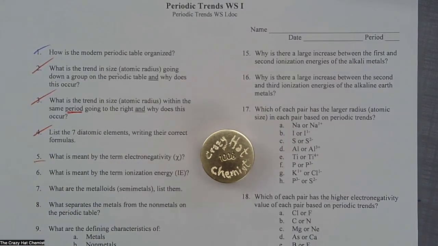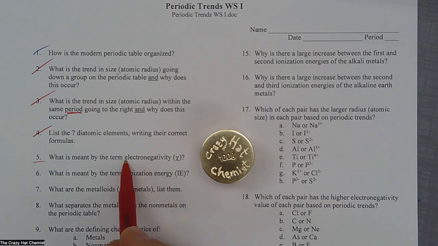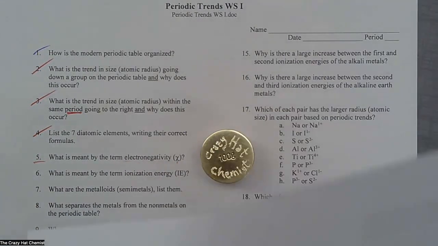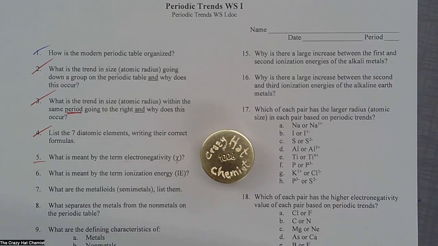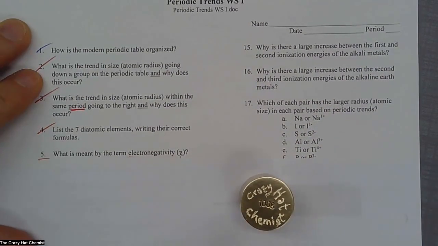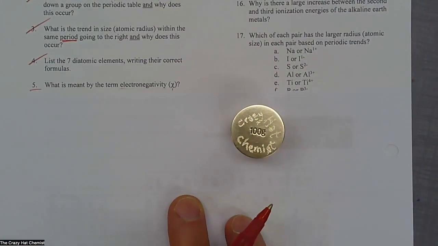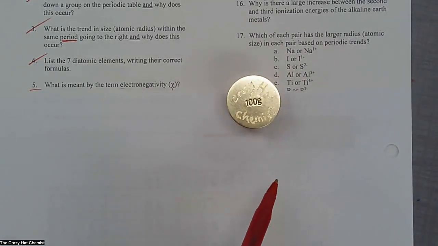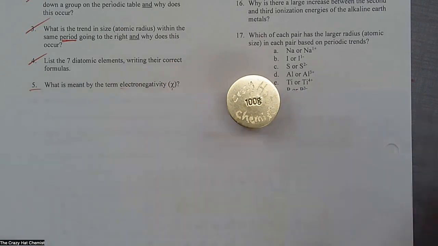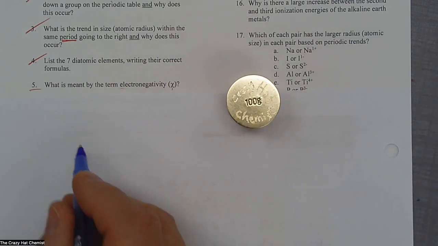Number 5, it says, what is meant by the term electronegativity? Okay, and here is the symbol for electronegativity. It's kind of like a capital scripted X. And so what we can do is do this here. What is meant by the term electronegativity? That's our question right here. And let's write down the answer for this. Okay, electronegativity.